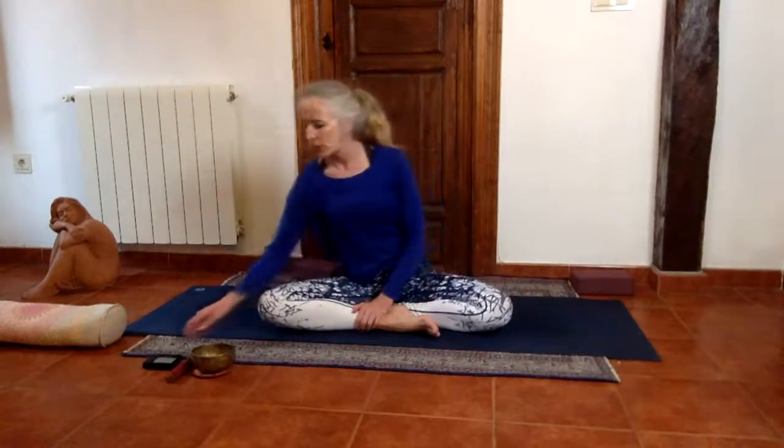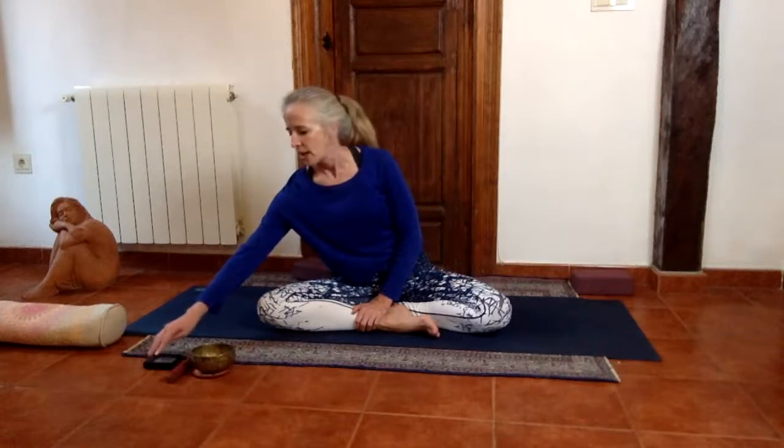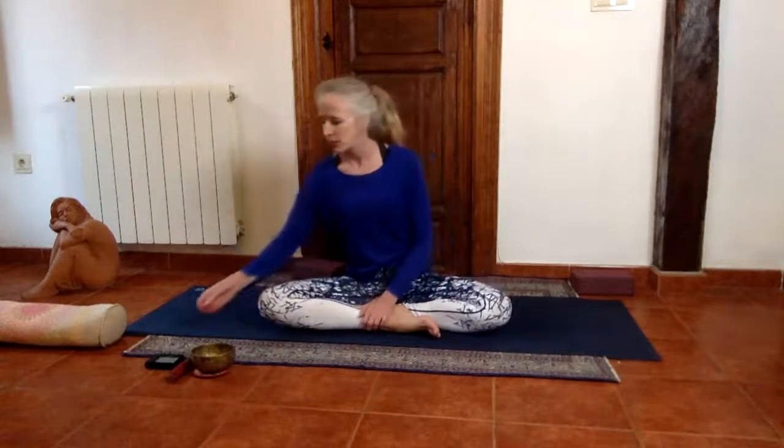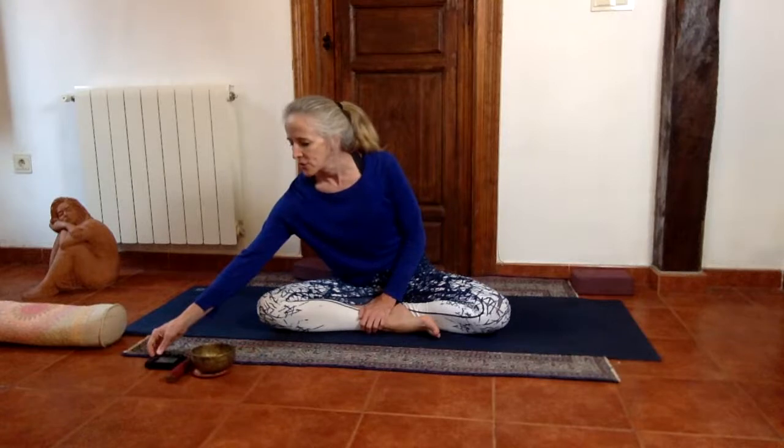And now I'm going to be focusing more on the reclining twist. And we can just examine what happens when you are in the reclining twist and you move your legs. What happens with the movement of the legs? How does that affect where you feel the twist? What part of the body do you feel the twist in?